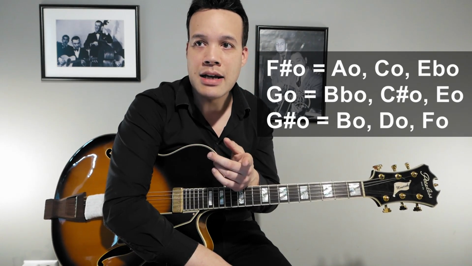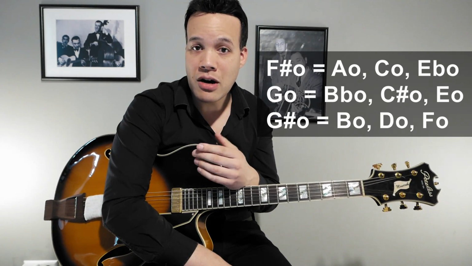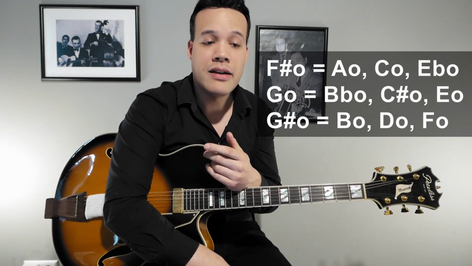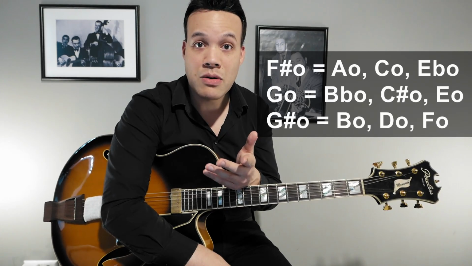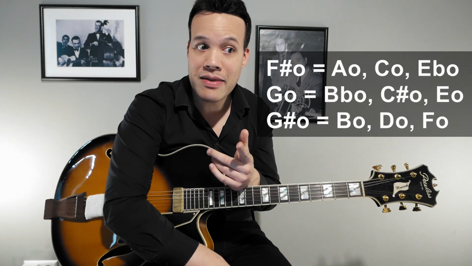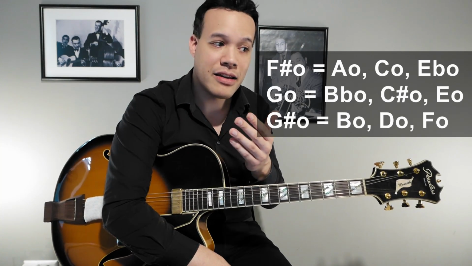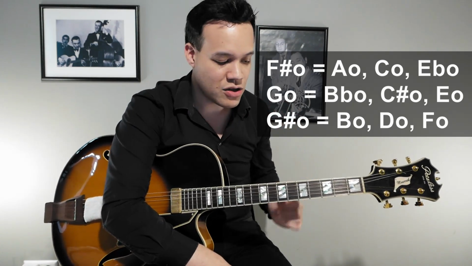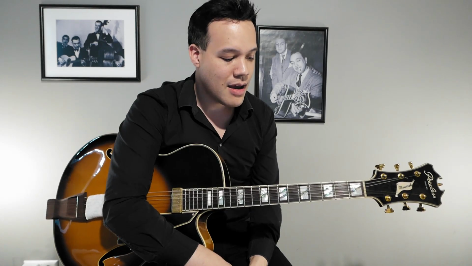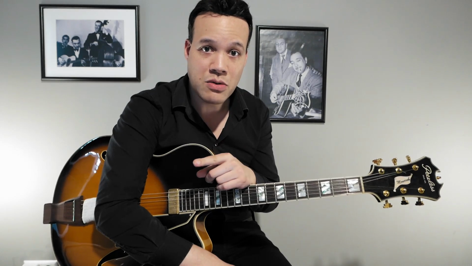So a G diminished chord is the same as a B flat, a C sharp, and an E diminished, and a G sharp diminished chord is the same as B, D, and F. And then the next one would be A diminished, but that is the same as C, E flat, and F sharp again. So there's only 3 diminished chords. Maybe you don't get this immediately, but you could find the information online. But because of that, there are also 4 different dominant chords we could substitute for this diminished chord.